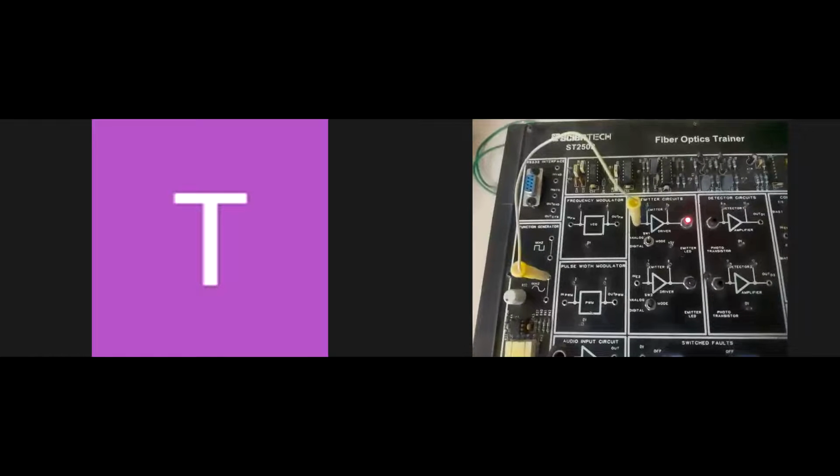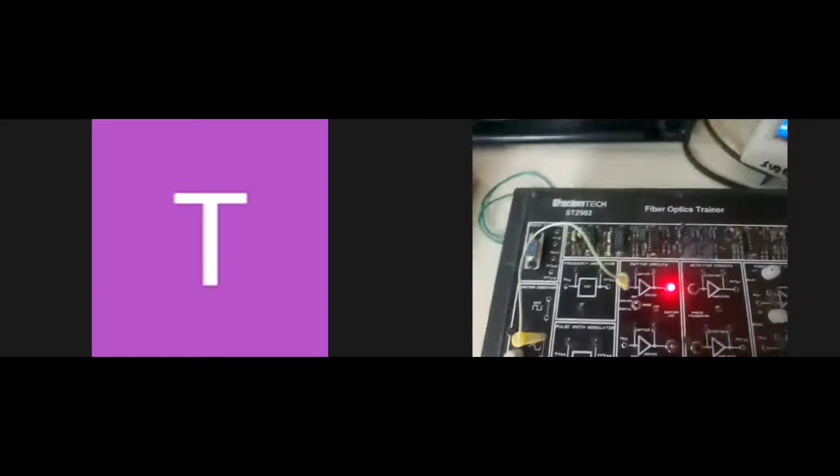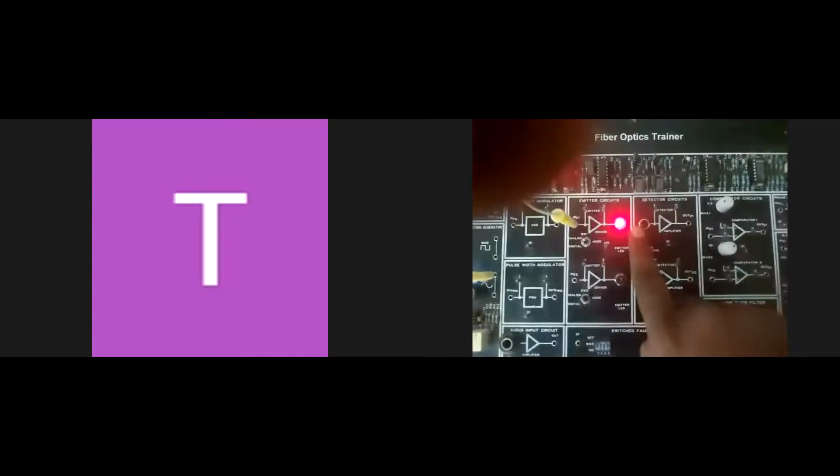Did you understand? Now here we are going to connect our fiber. This is the emitter and this is the detector. So in between the emitter and detector we are going to connect the optical fiber cables. I will make it off so that you will be able to see. Here there is a slot.